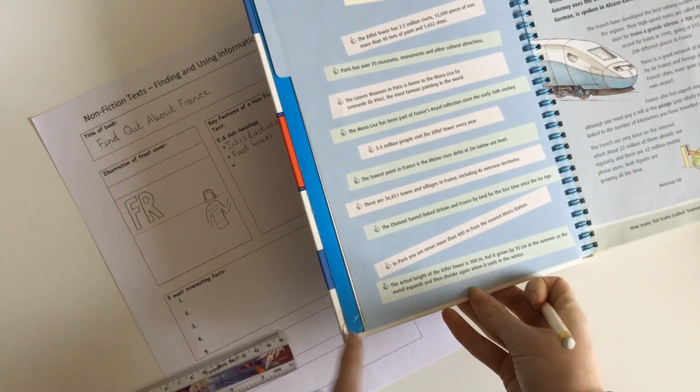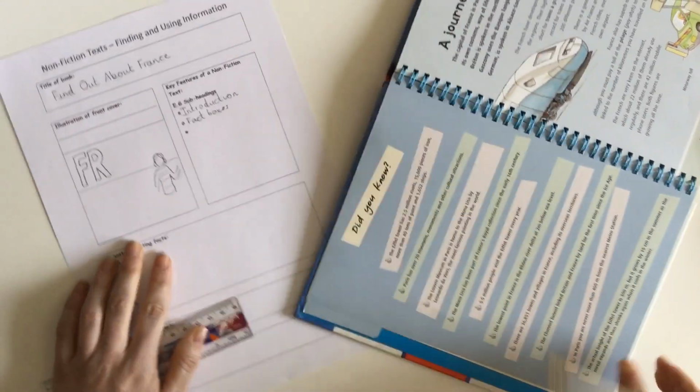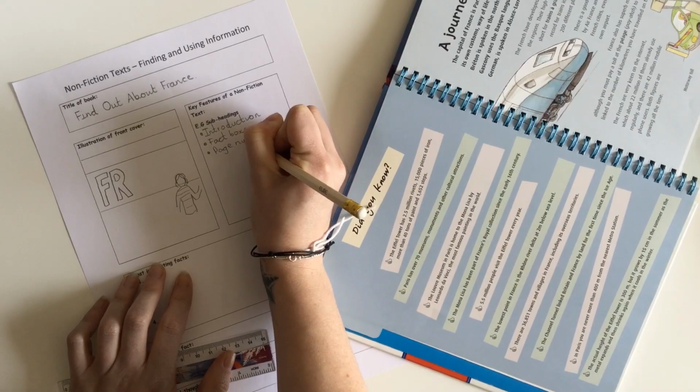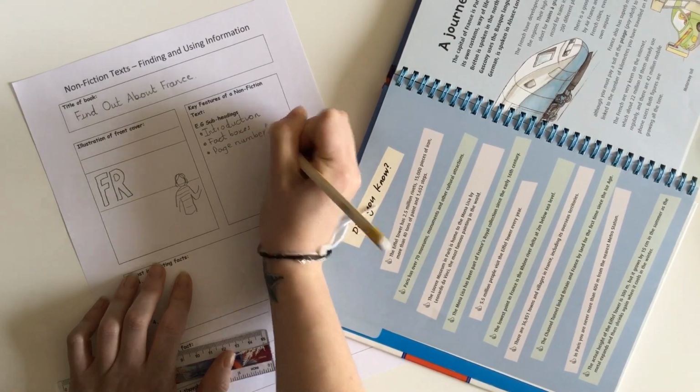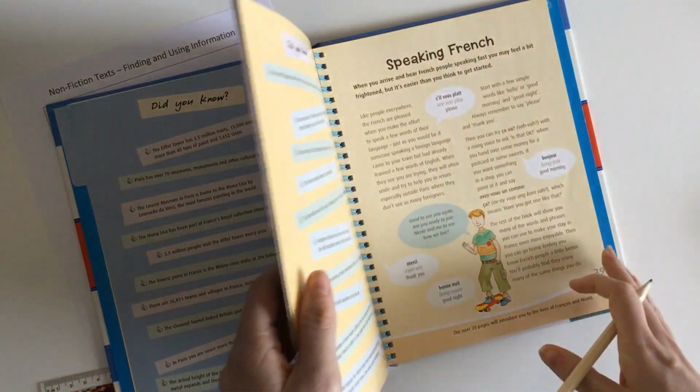It has page numbers. Which is important so that you can find the pages that you're looking for from the index.